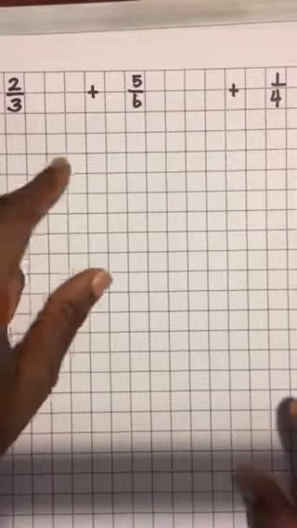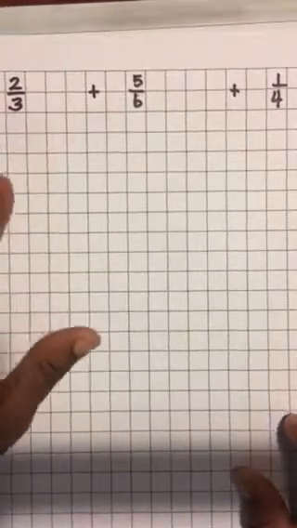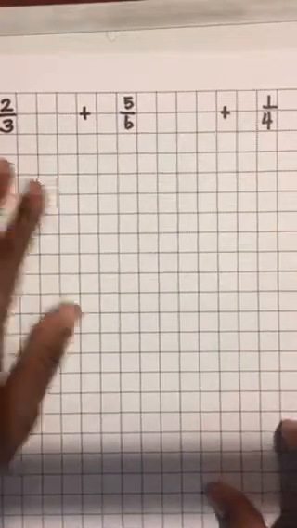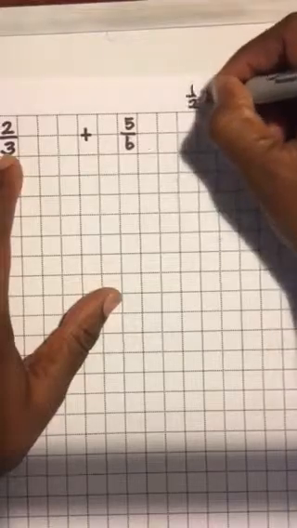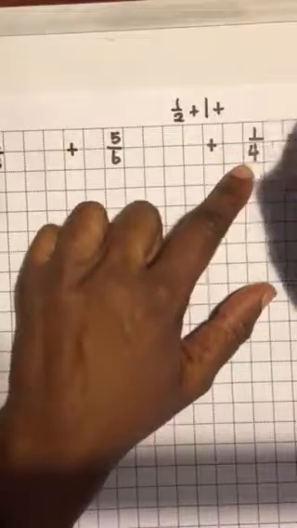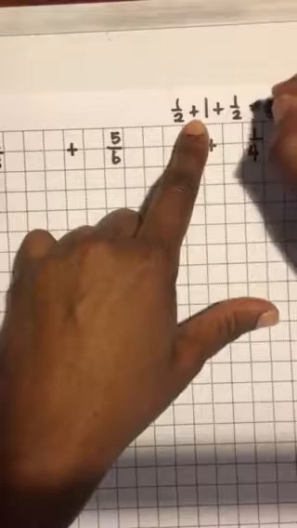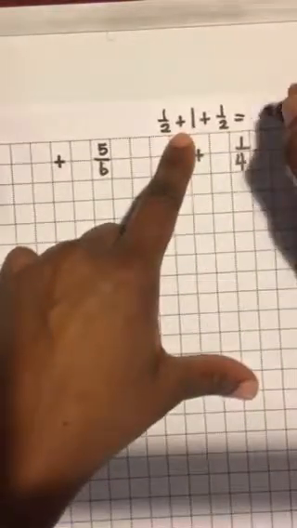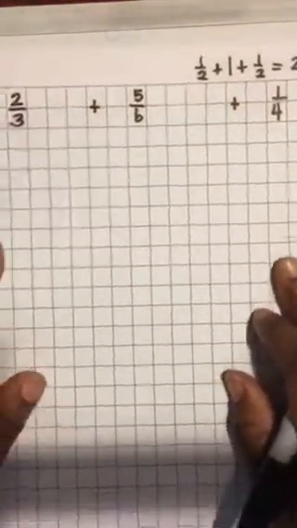All right. This time I have 3 addends. I'm still going to use a rectangular model, but I can't necessarily do a 3 by 6 or a 6 by 4 because those are different denominators. I need the same denominator. But let me estimate first so I know how large or small my sum is going to be. 2/3 is about 1/2. 5/6 is about a whole. And 1/4 would round to 1/2. So 2 halves plus 1 would be 2 halves is 1, and then 1 plus 1 is 2. So my sum should be about 2.